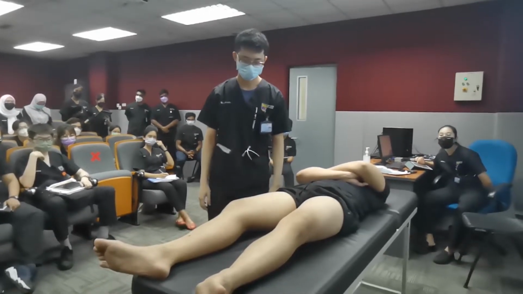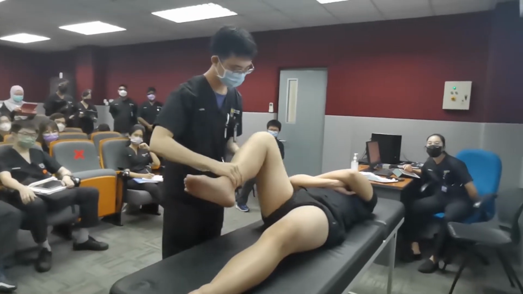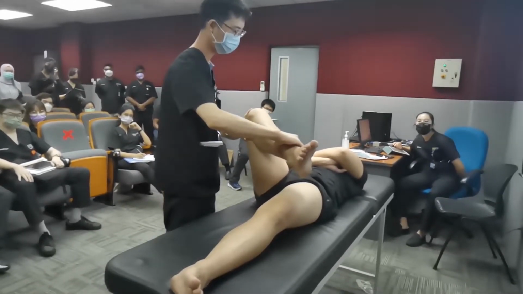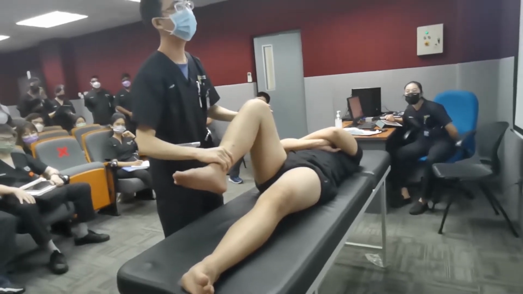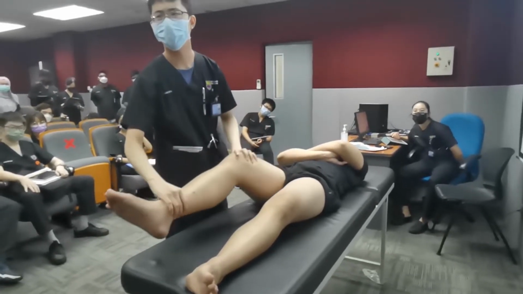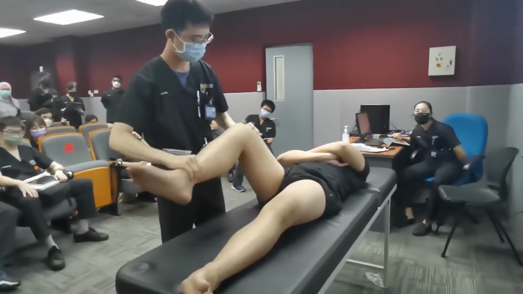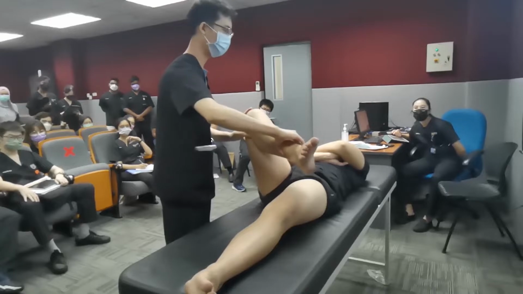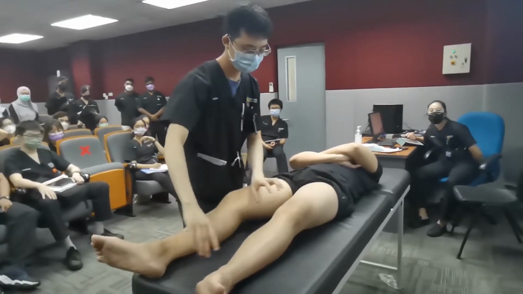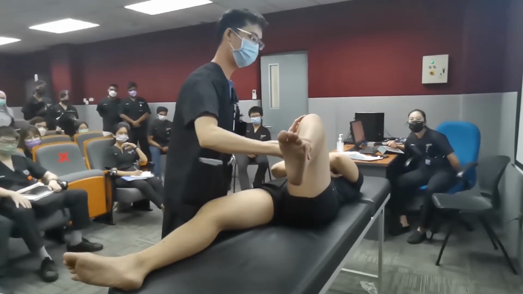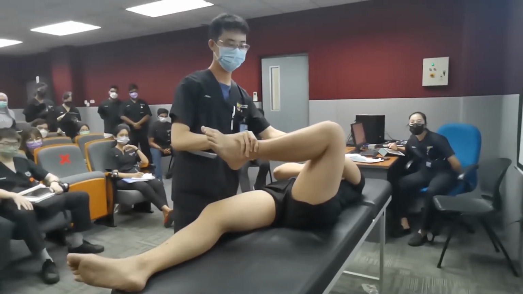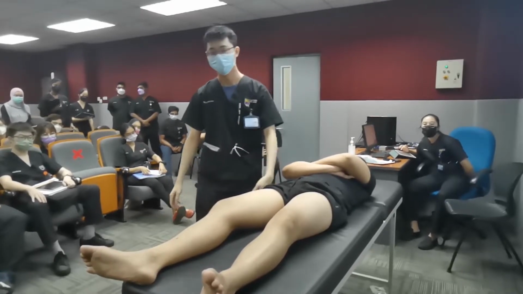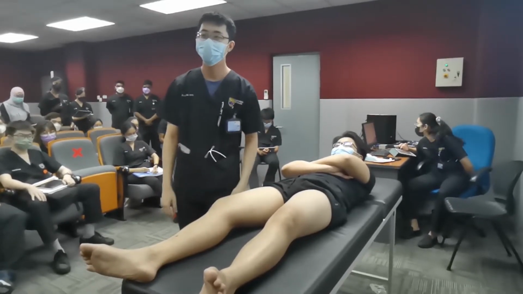For him? Internal rotation is a bit less. About how much is he? 15 degrees, I think. Do again? Okay. Then you compare. This one? About the same. Okay. Then? That's more. Then you move on to abduction.